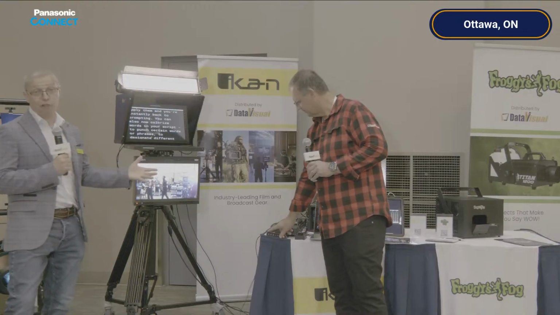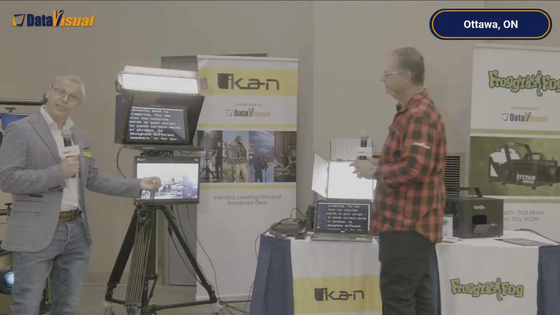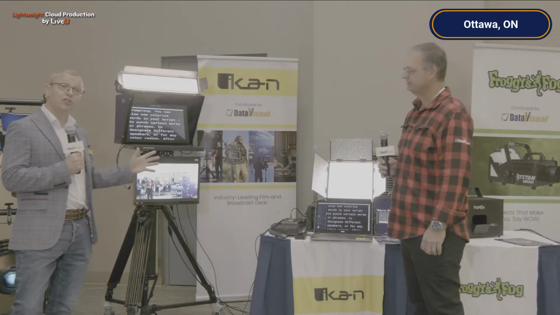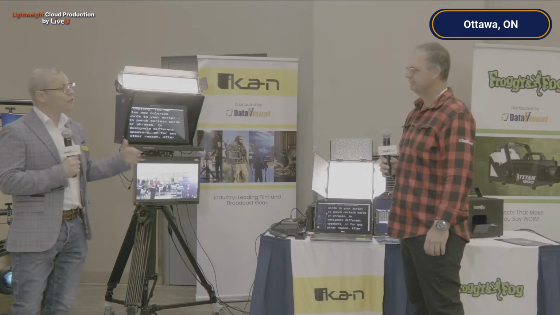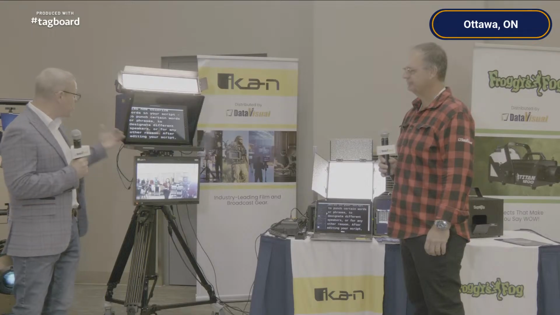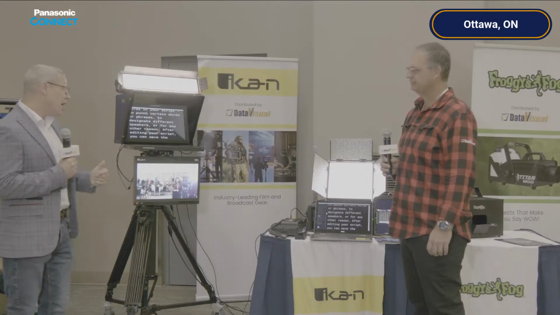It's one-touch operation. You can manually move the tripod up and down, or you can do it to presets. Just like our lights, the pedestal can all be controlled via QSys. So if you've got an existing space, you can automate the control of the lights, the pedestal, and the prompter to make it a seamless workflow.